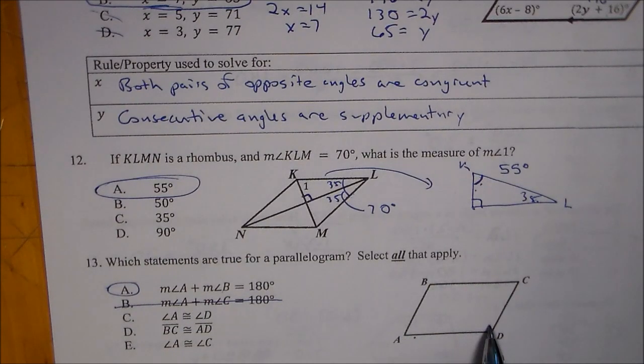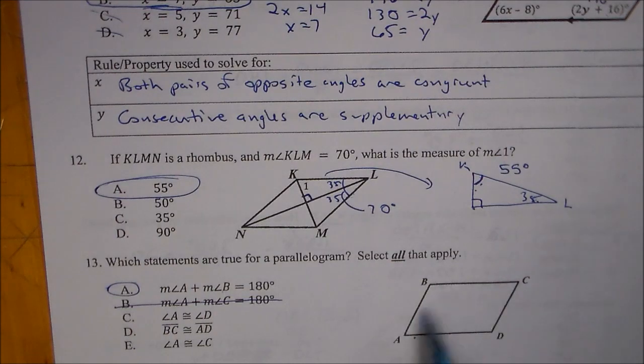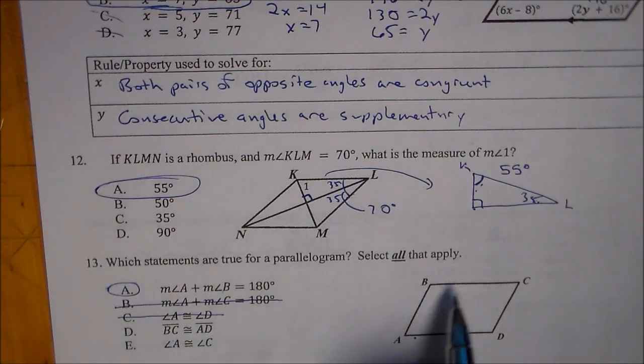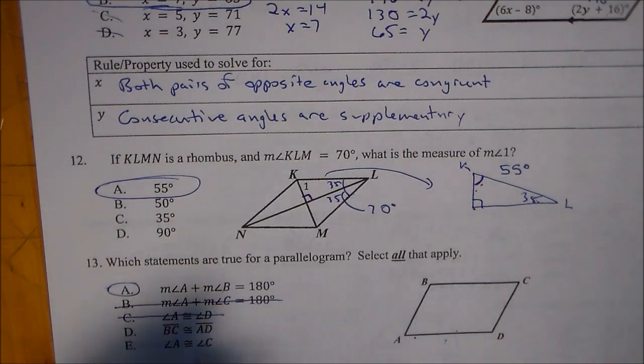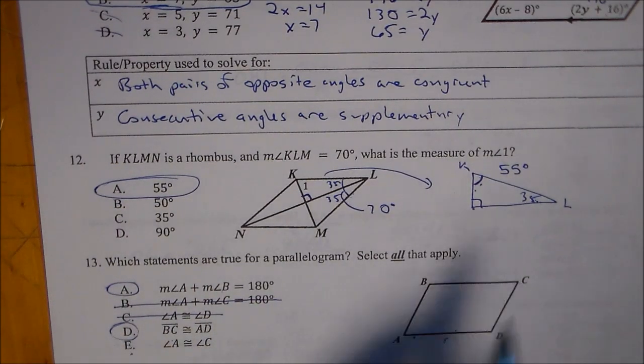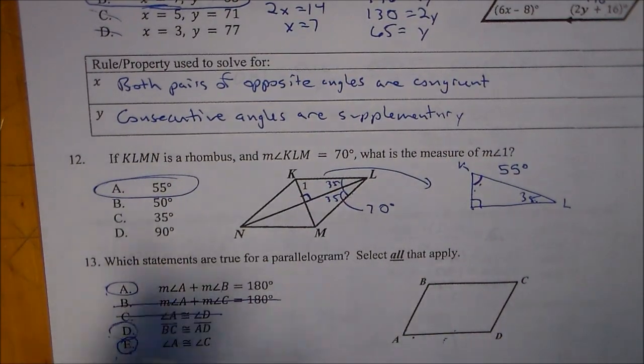A congruent to D. Also, both pairs of opposite angles are congruent is what we're looking for here, but A and D are adjacent angles, or consecutive, so that's not necessarily true. BC and AD, this one is true. Opposite sides are congruent, and those two sides are opposite from each other. And then the last one, A is congruent to C. Like we said earlier, opposite angles are congruent. So A, D, E.